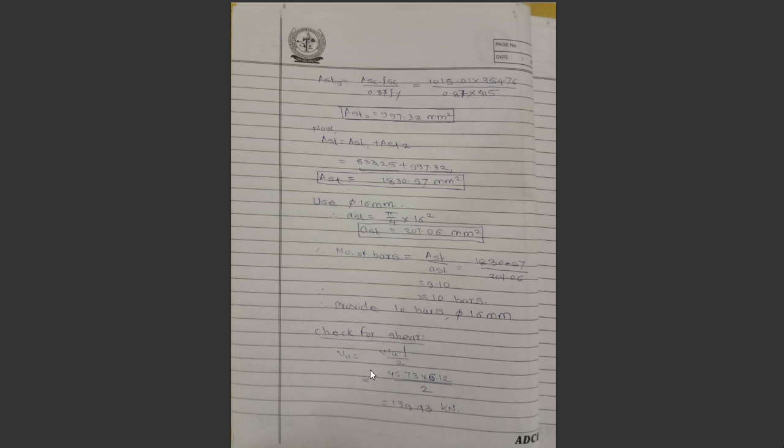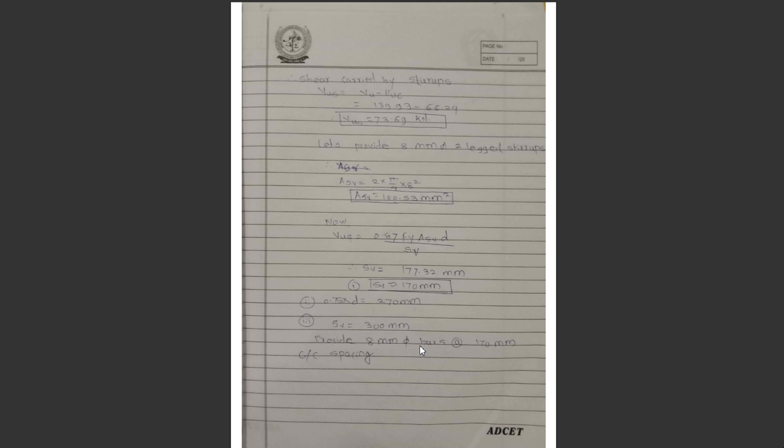Putting this value here, we will calculate Vu, that means factored shear force. After that, shear carried by stirrups will be calculated as Vus is equal to Vu minus tau Vu minus Vuc. We will easily get Vus.